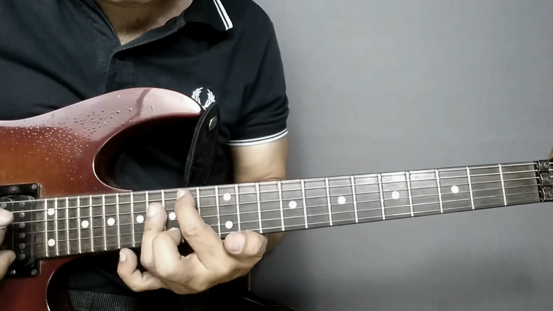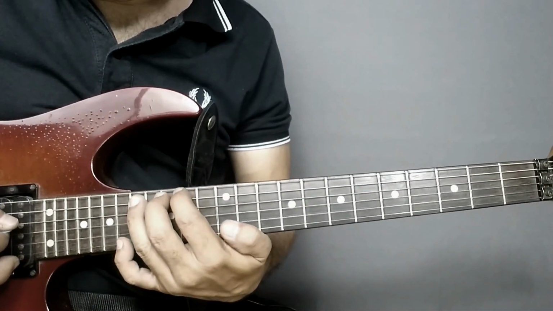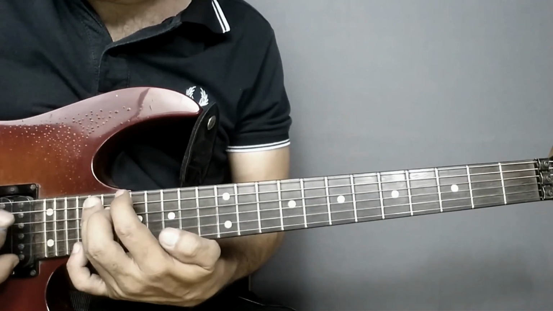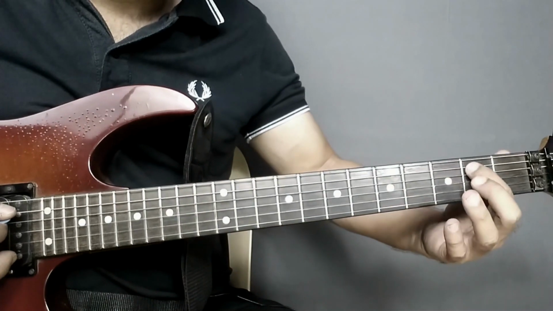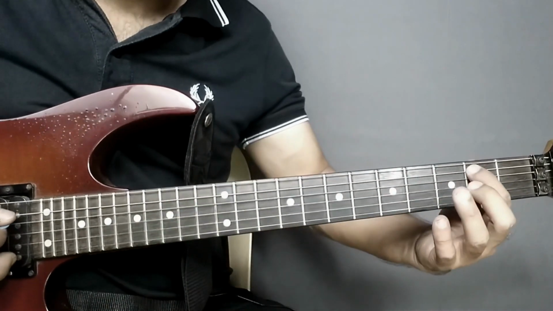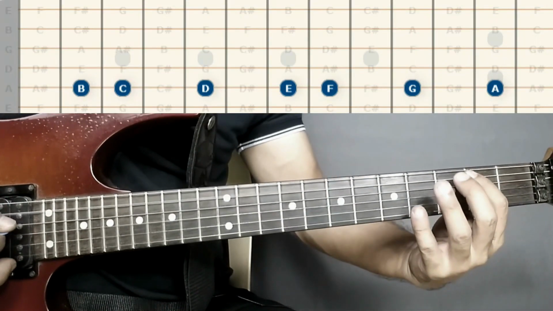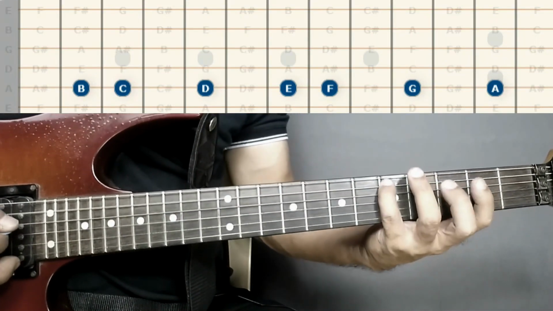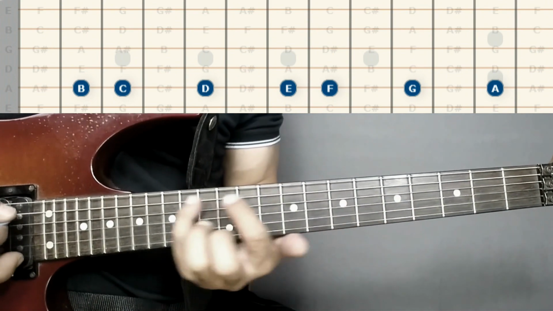And now on the B, starting from the B, we move here because it's too far from here. This is C, this is B. Starting from the B, getting the notes of the C major scale, we have this.